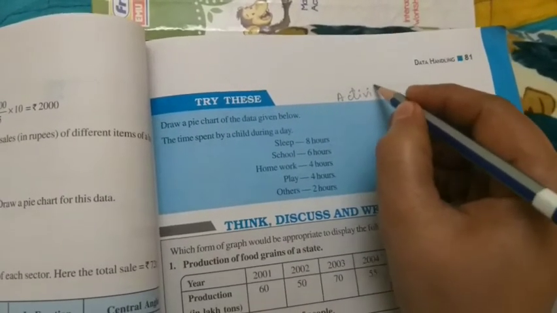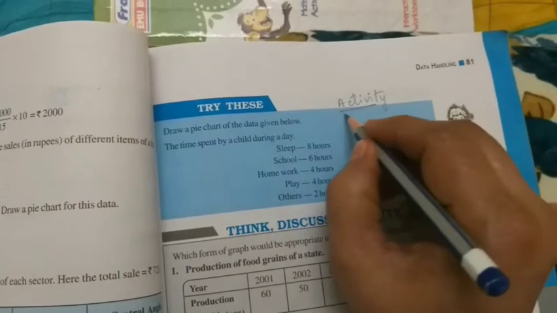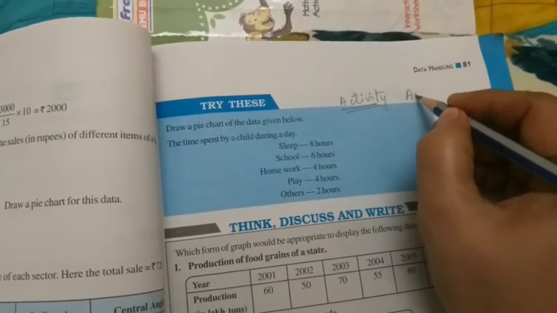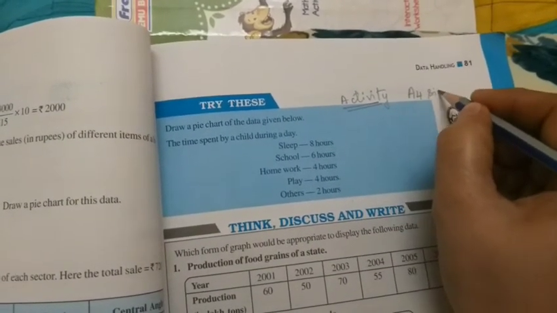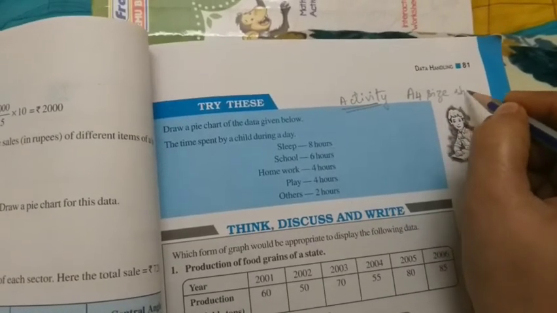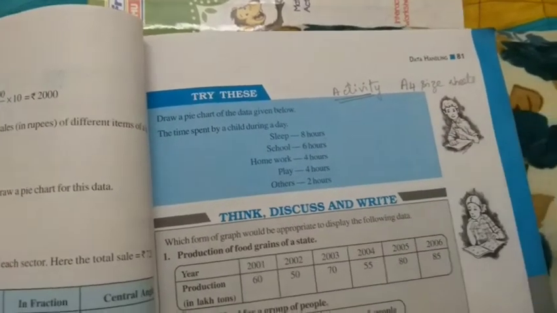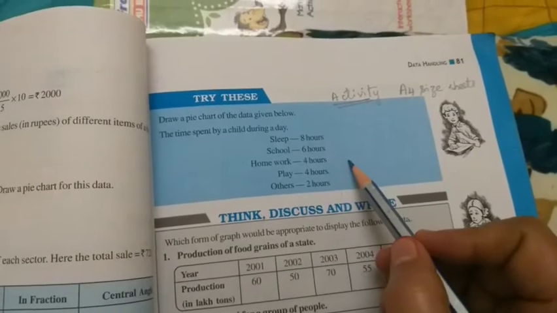You people write in the A4 size sheet. A4 size sheets. This is activity.